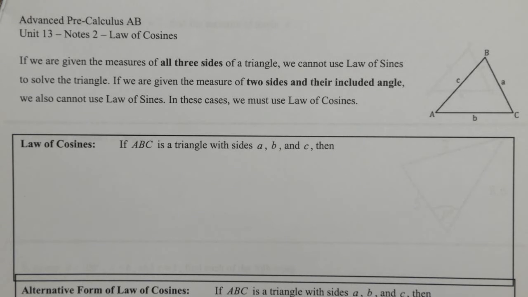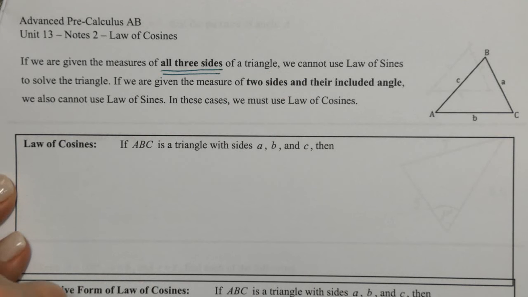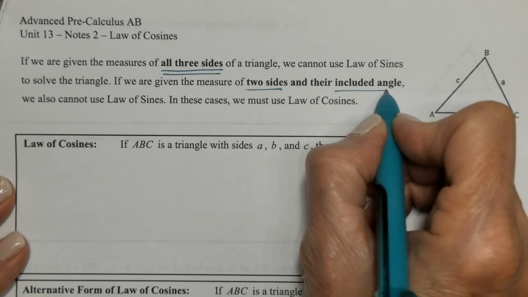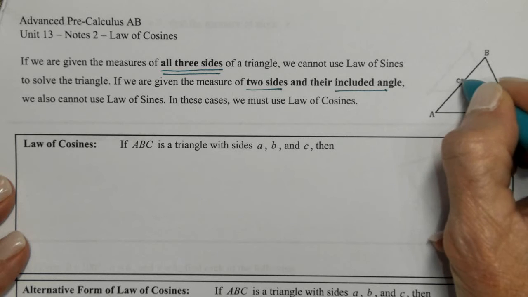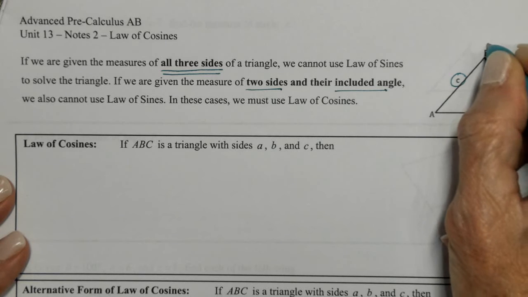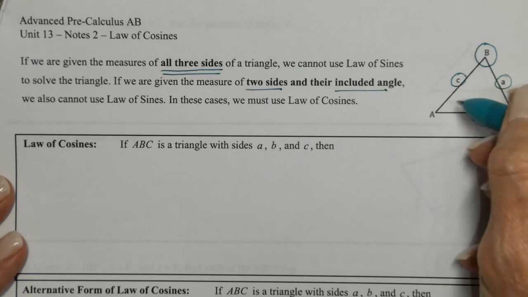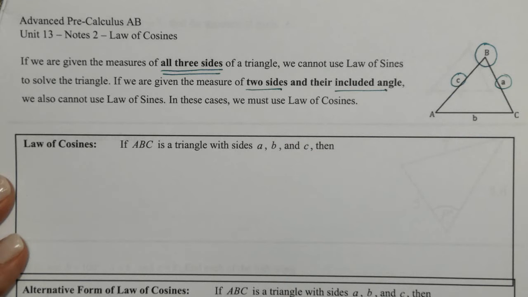Today we are going to be talking about law of cosines. If we are given the measures of all three sides, so if we are not given any angles, or we're given the measure of two sides and their included angle, so either all three sides or two sides and their included angle. In other words, we're not given a pair. If we are not given a pair, then you use law of cosines.